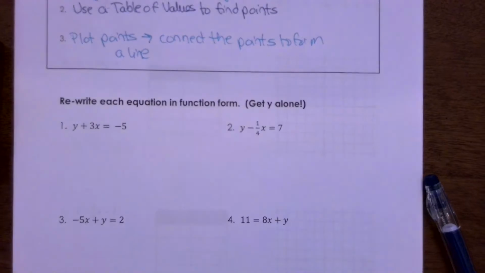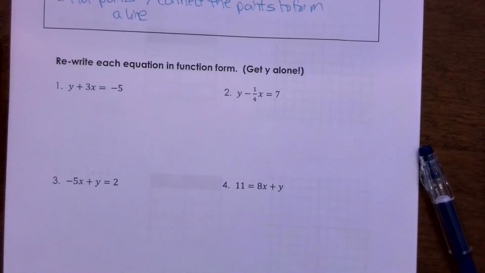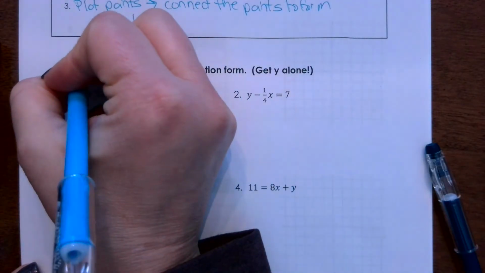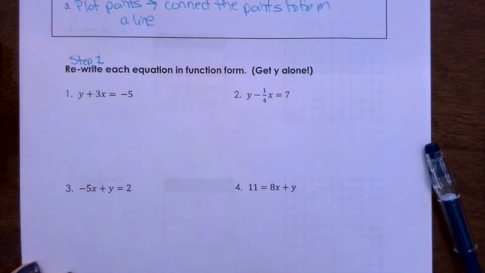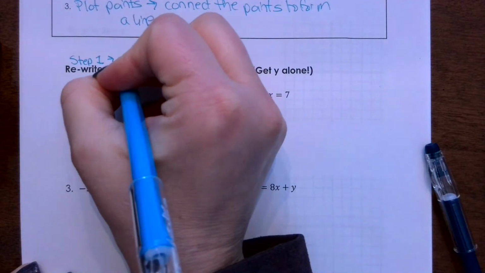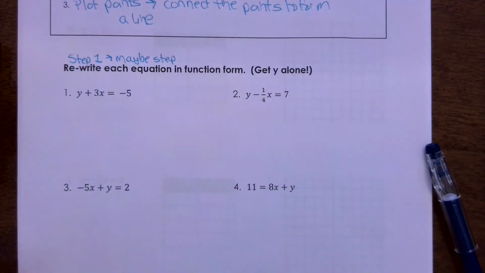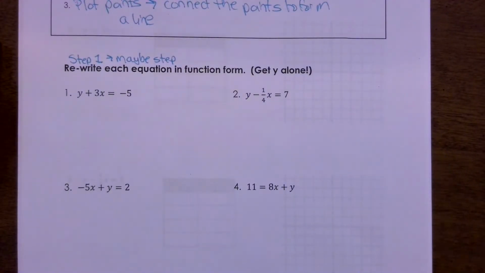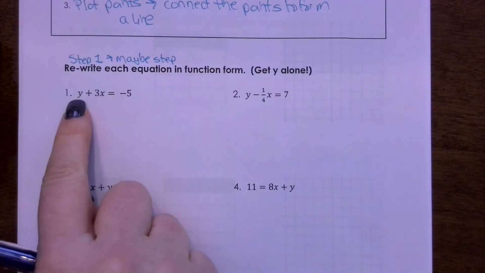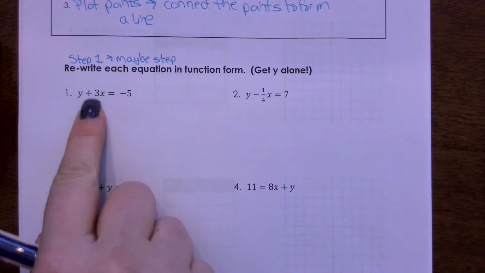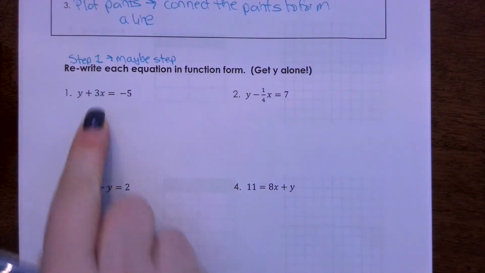In the first four problems here on page 36, we're going to focus on rewriting the equations. We're going to focus on step one. Now, step one is kind of what I call a maybe step, because maybe you'll have to do this, maybe you won't. If y is not alone, you have to do step one. So let's look at this equation: y plus 3x equals -5. Is y by itself? No, y is over here on this side with the 3x.